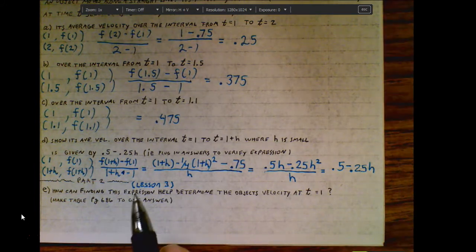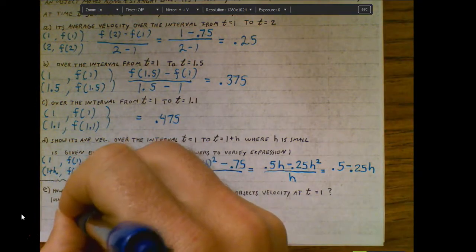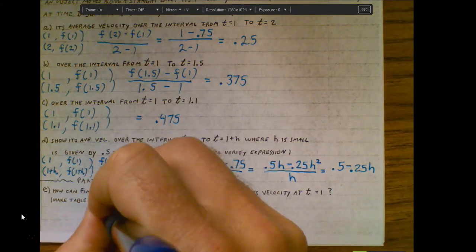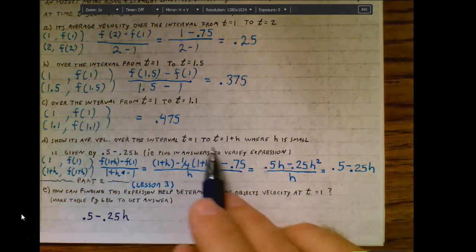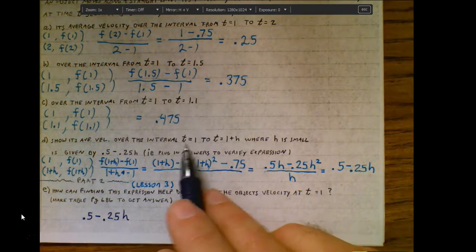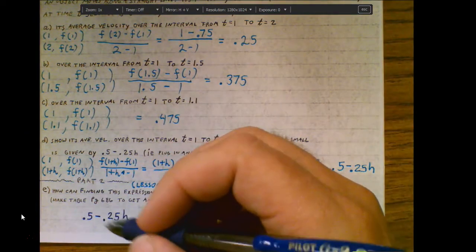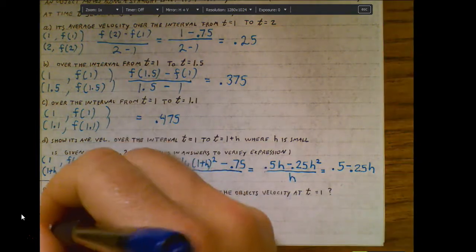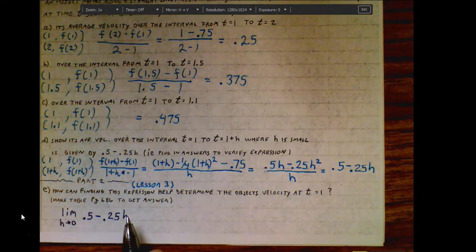Let me give you the first obvious part of this first. So starting with this idea, we have this expression of 0.5 minus 0.25h. That's the expression that goes from 1 to 1 plus anything. So what we're trying to figure out here is, remember, h is getting smaller and smaller and smaller because we're trying to zoom in on this value of 1. So the way that you're going to see this written, here's the notation, is we're going to say the limit as h approaches 0 of this expression.